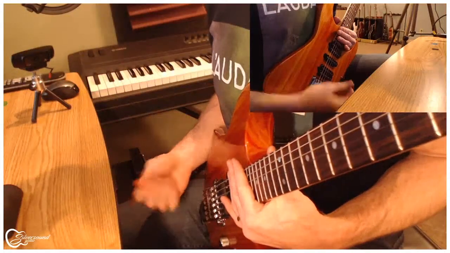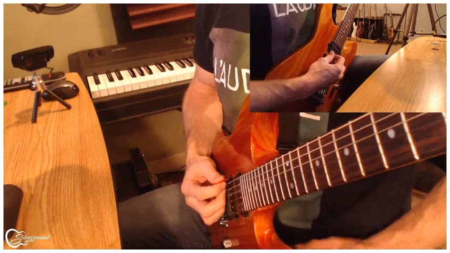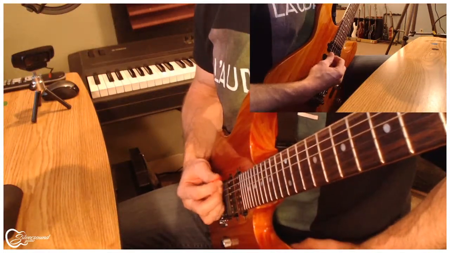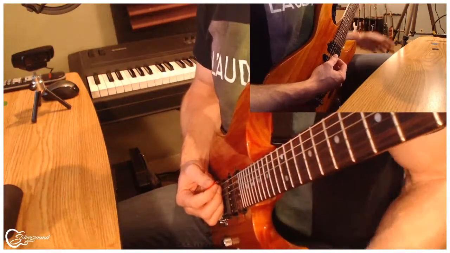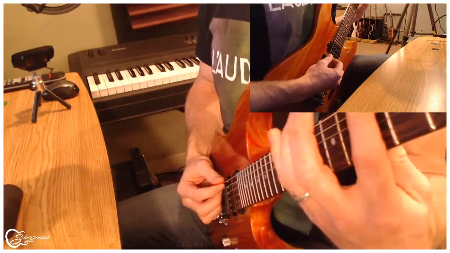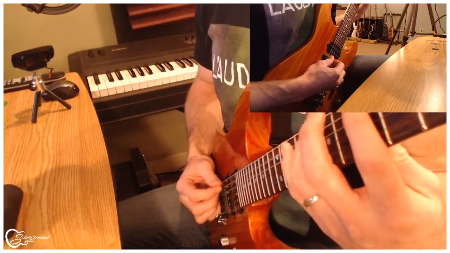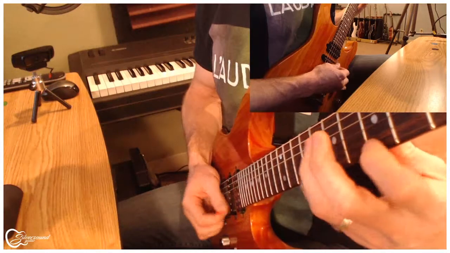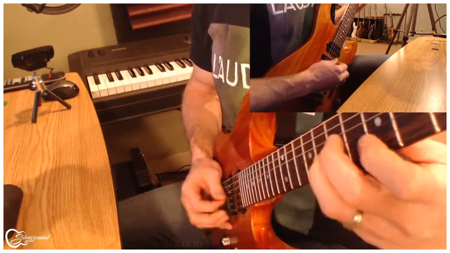For starters, I'm going to go ahead and just look at alternate picking. So alternate picking is simple. It's just going to be down, up. If I were to play, for example, just a normal pentatonic scale, it's pretty easy. Here's an A minor pentatonic. We've got down, up, down, up, down, up, down, up, down, up, down, up. And so you can see right there, it's pretty straightforward.